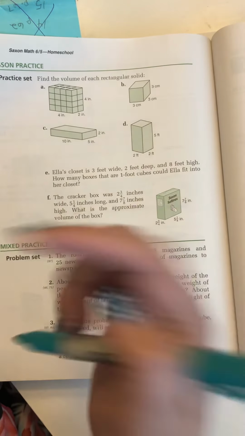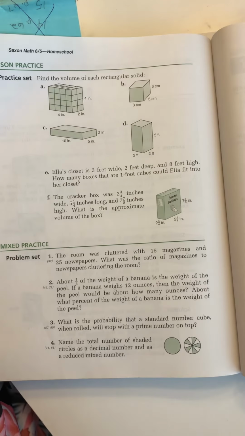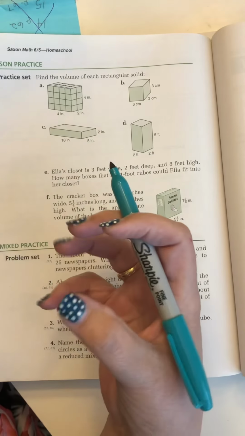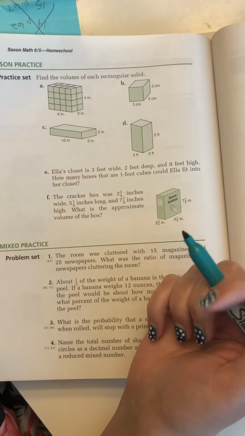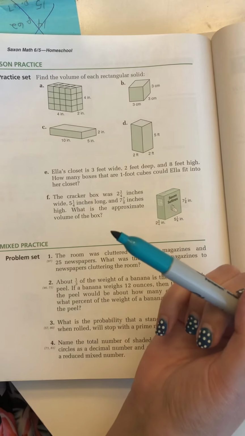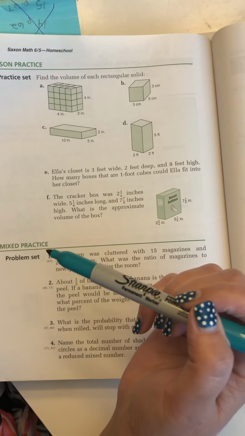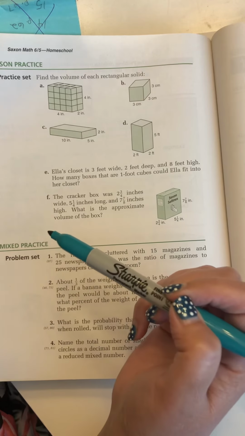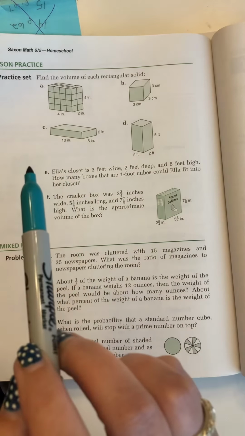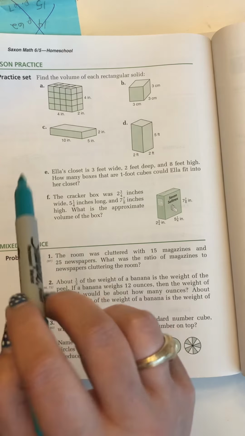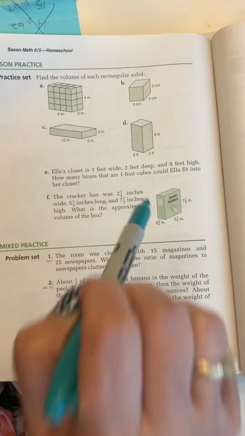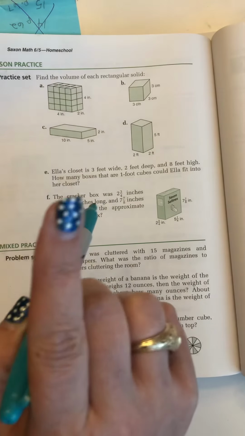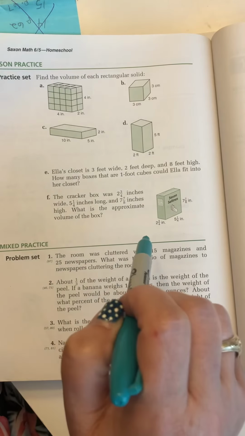Now, we're going to go back a lesson or two. When something is approximate, it's like an estimate. We estimated, not this last lesson, it was 101. We took mixed numbers and we rounded them. And that's what we're going to do here first before you find the volume.